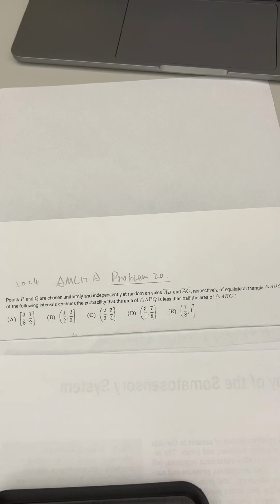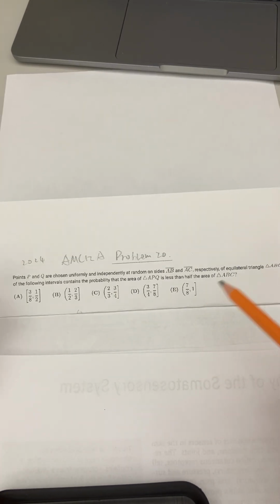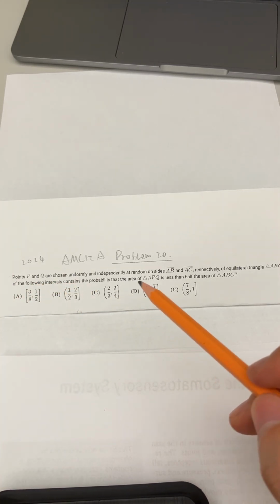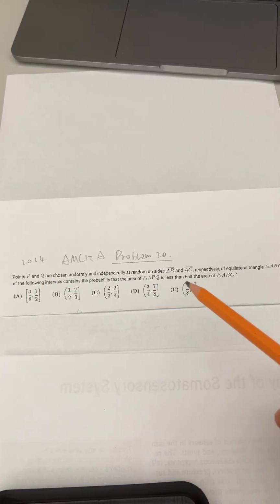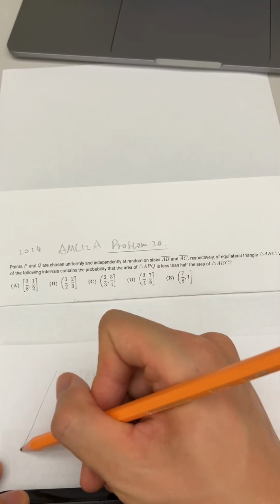P and Q are chosen uniformly and independently at random on sides AB and AC of equilateral triangle ABC. So yeah, which of the following intervals contains the probability that the area of APQ is less than half the area of ABC? So what is the probability that APQ is less than half ABC, and what is the right interval? So draw an equilateral triangle.